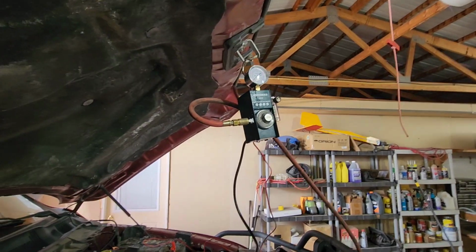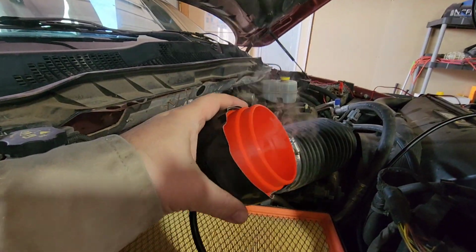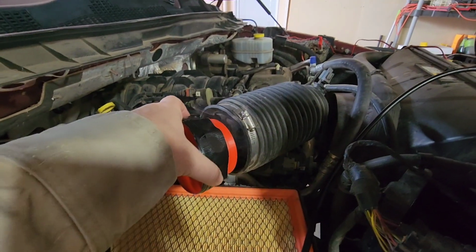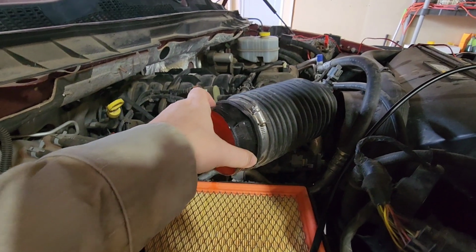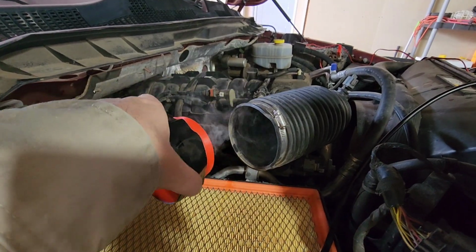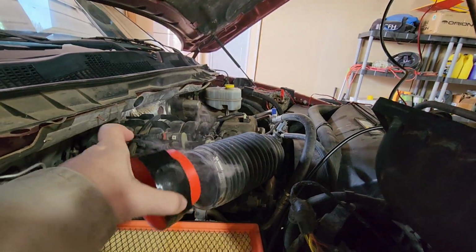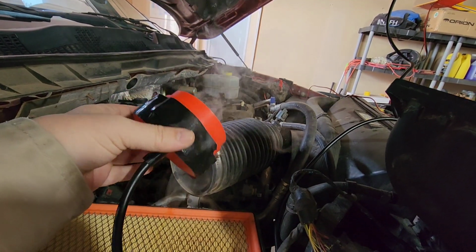Okay, so I've got it up and running there. You can see here, all it's going to do is it's going to eject smoke right into the intake system here. So I'll put this on, and then what we'll do is we'll just look around and see if we see any smoke popping up. So let me get this hooked up. This little part here, you can buy them online.